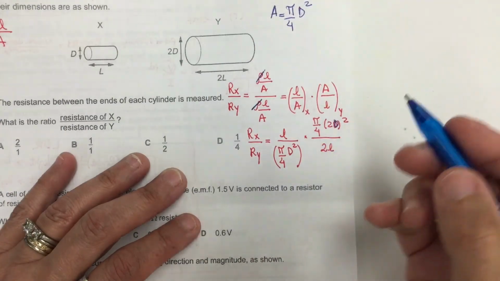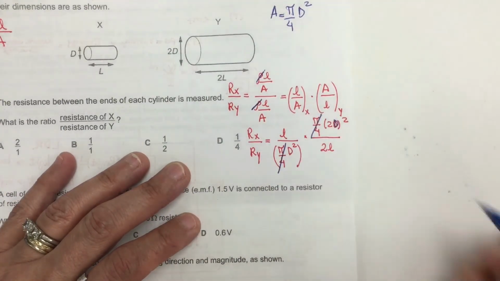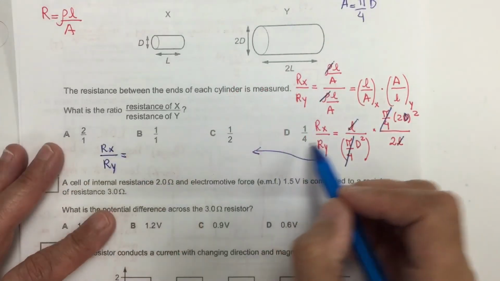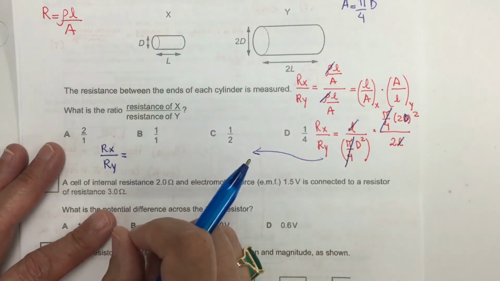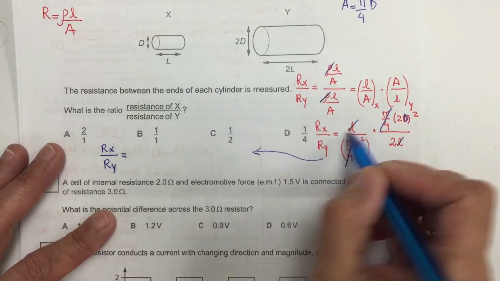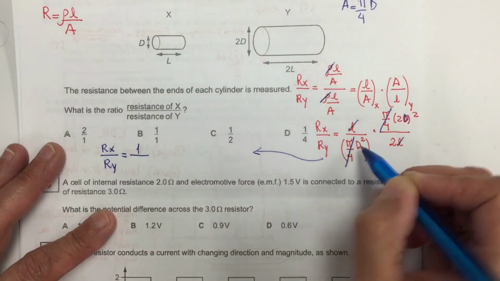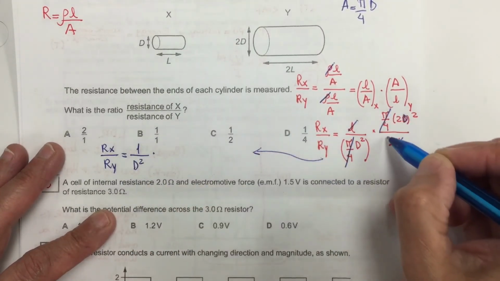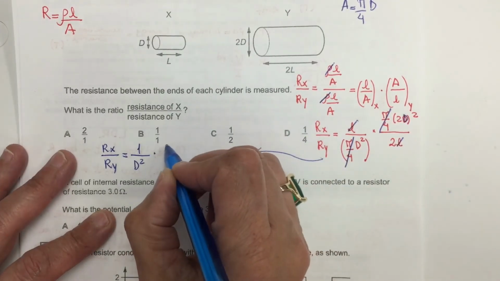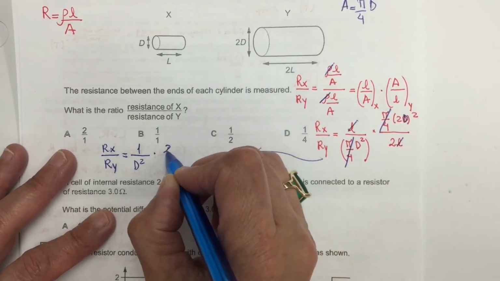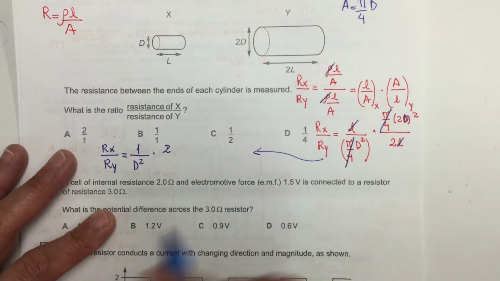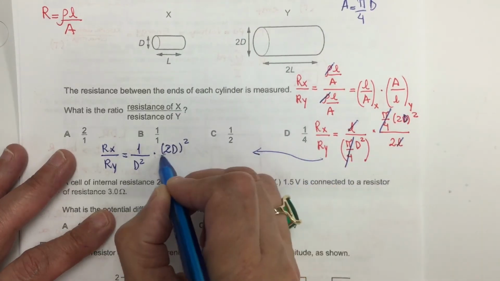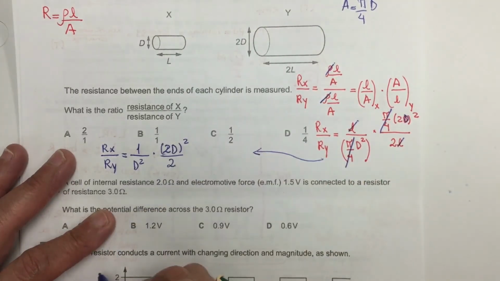Now I'm going to cancel things out. This with this, and L with L. Let's see what is left. I'm moving this here because I have more space. So here is 1 over what is left, d squared, and on the other part what is left is 2d squared over 2.